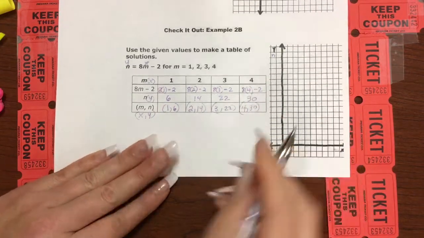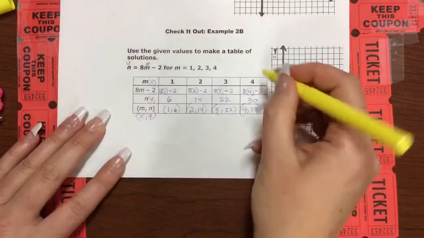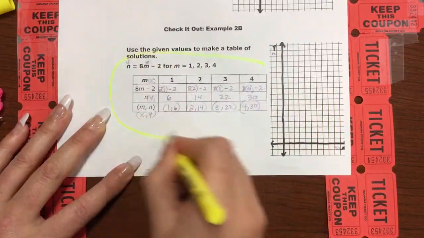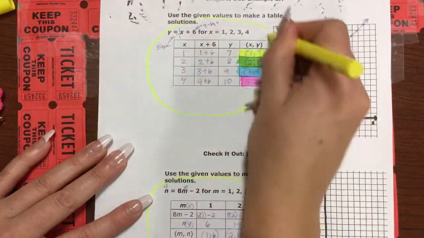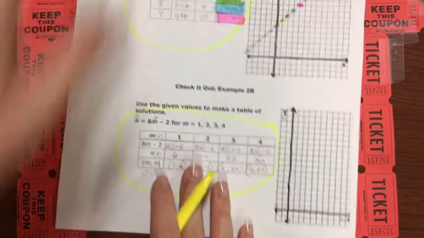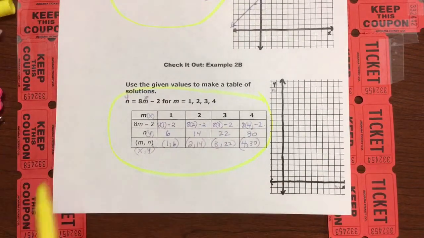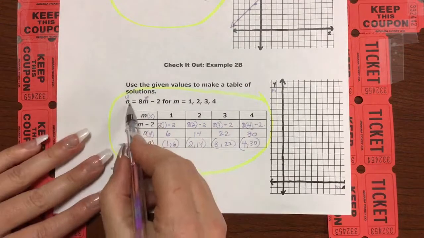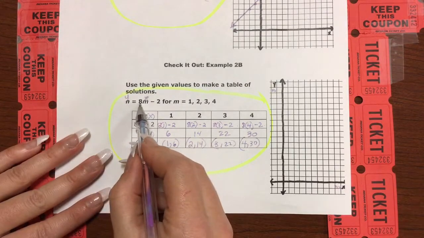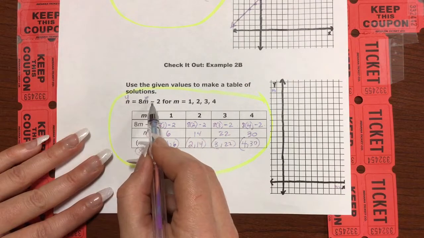And remember, for your homework, all you're going to have to do is fill out this table and this table. But for those who are looking for a challenge, you want to get out some graph paper and try to graph this. I don't want to hold you back. So let's go ahead and graph this. We are going to graph n equals 8m minus 2.